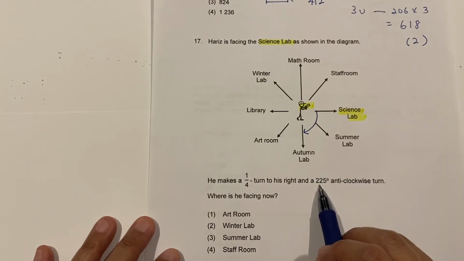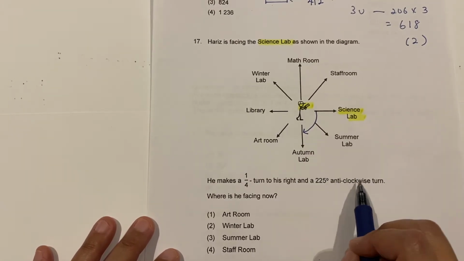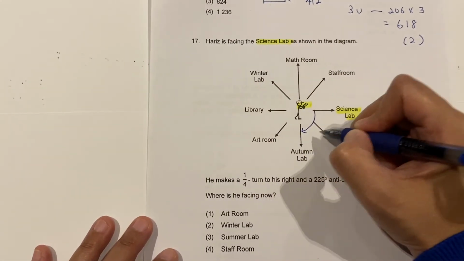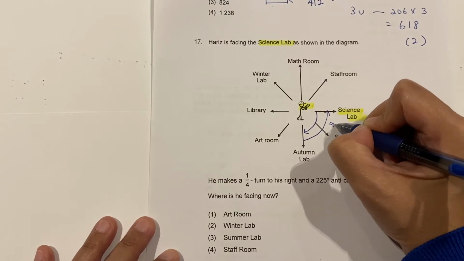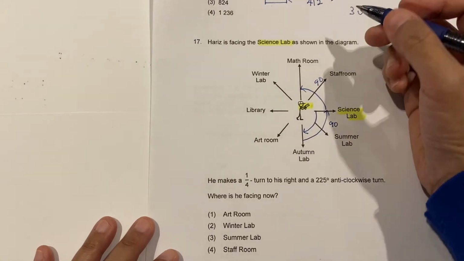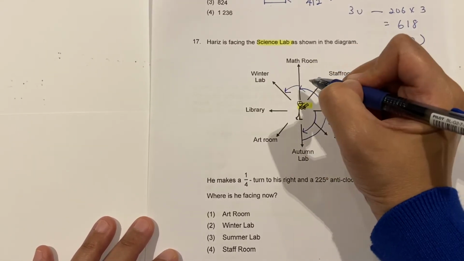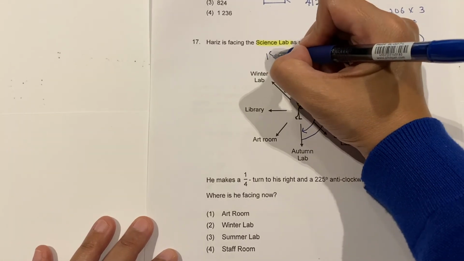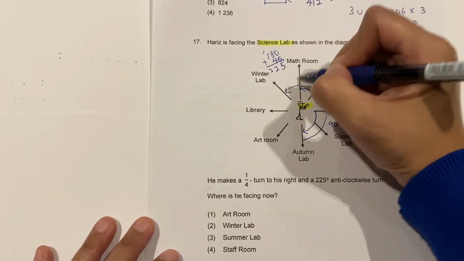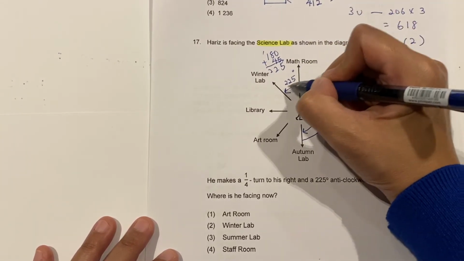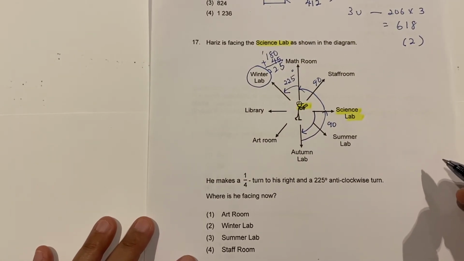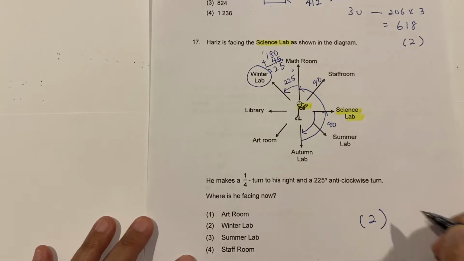And a 225-degree anti-clockwise turn. Anti-clockwise means this way. So that's 90, another 90, so that's 180, and 180 plus your 45 will give you 225. So this is a 225 turn. So your answer is winter lab. He will be facing the winter lab now. So your answer is number 2.